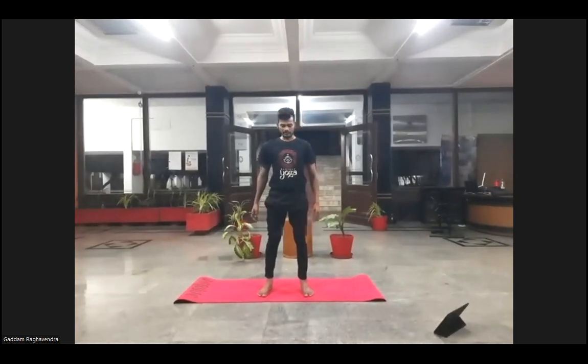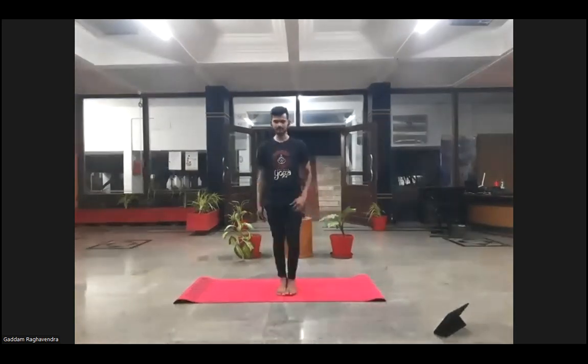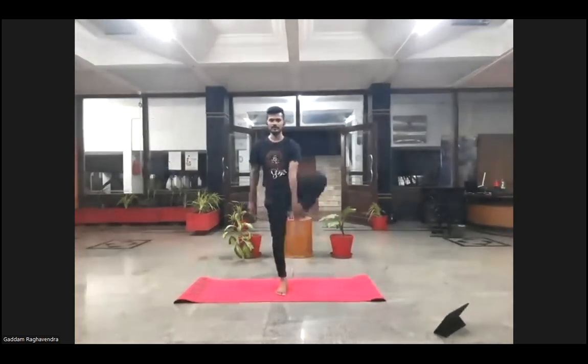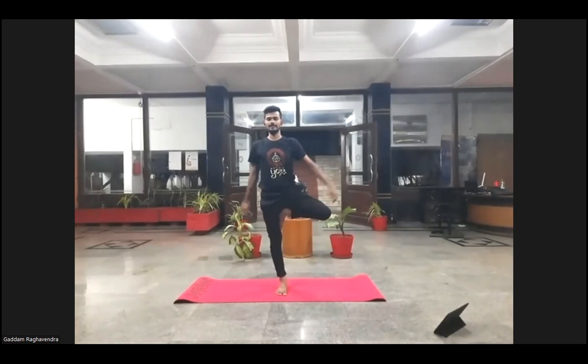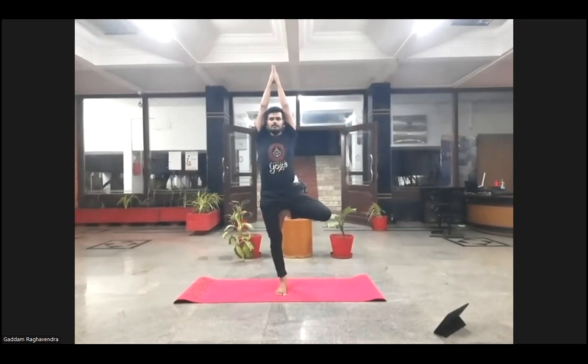Now let's practice the other side. Sthiti. Hold your left leg, place your left heel near the perineum as we did earlier. Inhale, raise your hands up. Stay in the position. 1, 2, 3, 4, 5, 6, 7, and slowly release.